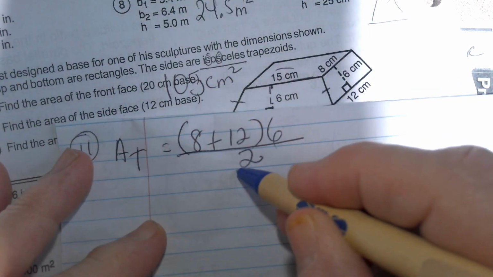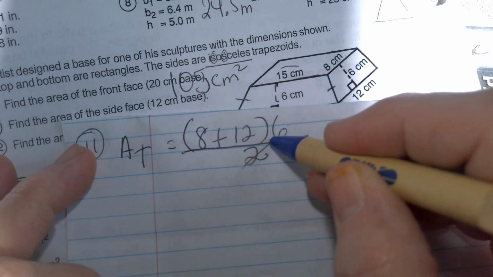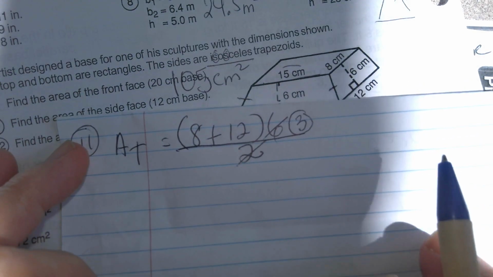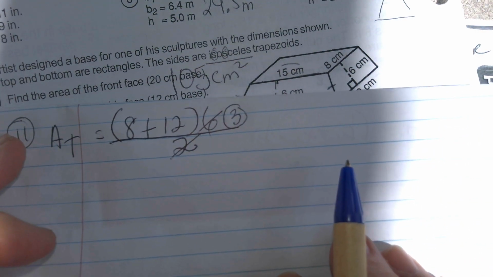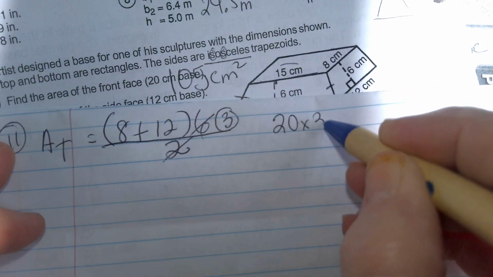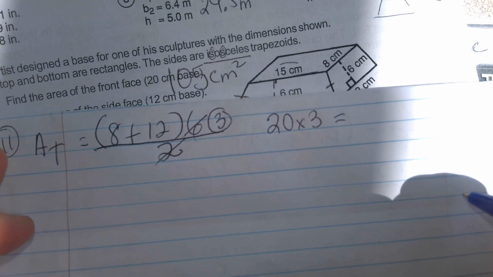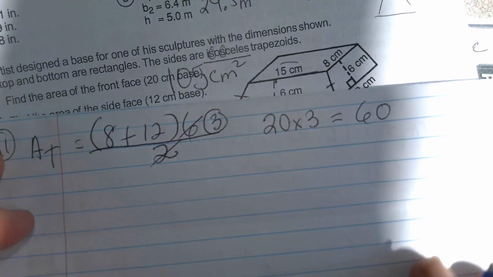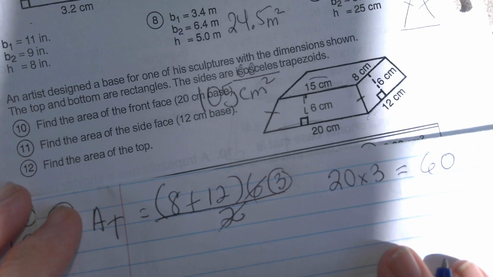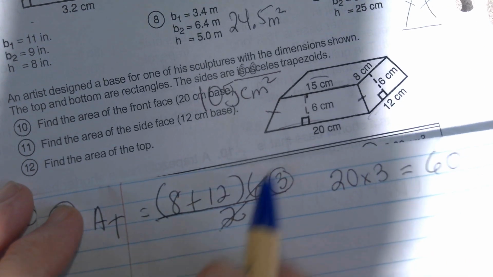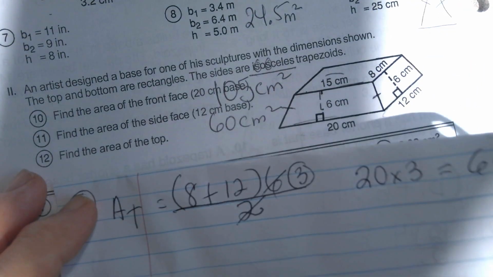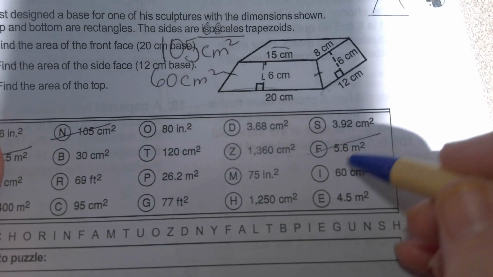All right, so I can reduce this out with this. And then who knows what 8 and 12 is? 20. And this is a mental one now. 20 times 3 is what? 60. So that one is going to be 60 square centimeters. Find your answer and cross it off.